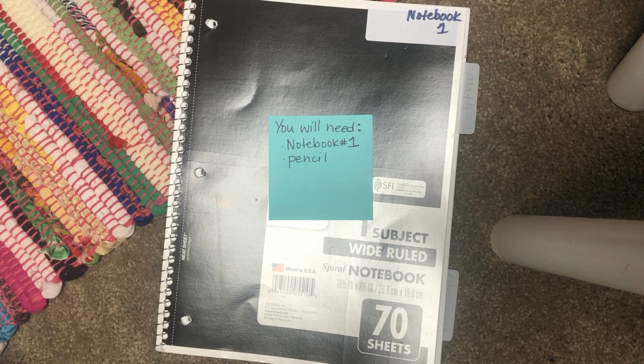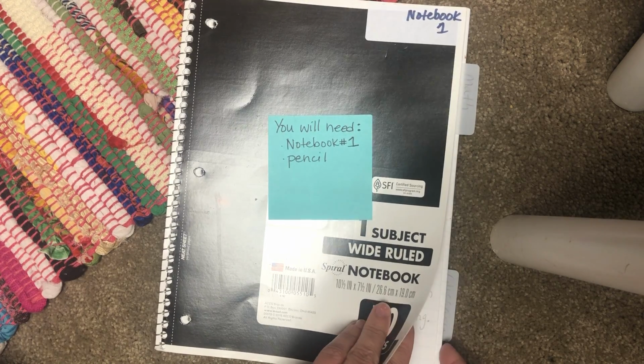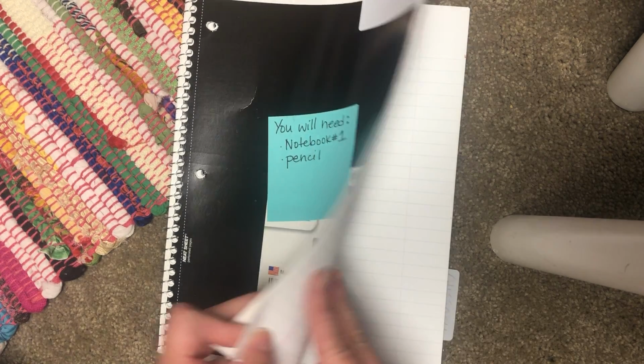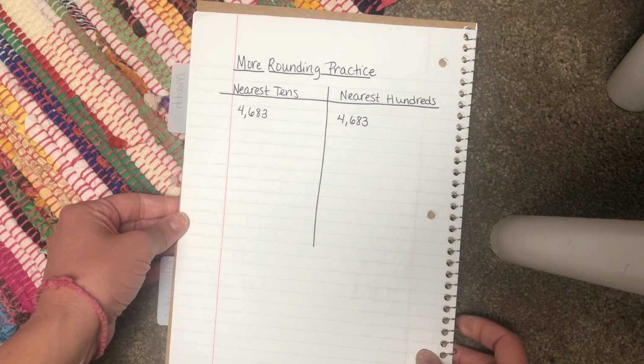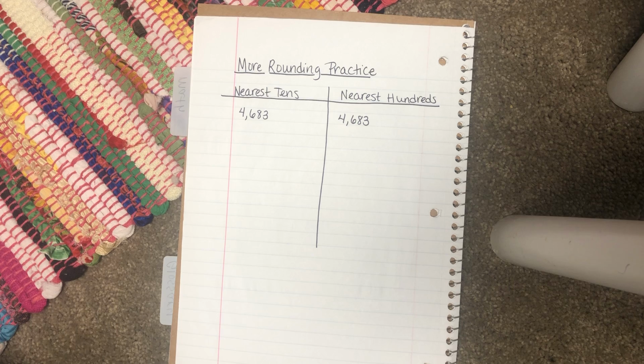Hi guys, these are the materials you're going to need. Go ahead and pause the video if you need to go get those. If you're all set, then you're going to open up to the next page in your math notebook and copy down the notes that I have right here. Mine is in marker pen, but that's just so that you can see it. I want you guys to use pencil. Go ahead and pause it to write or copy that down, and then when you're ready, unpause and follow along with me, okay?